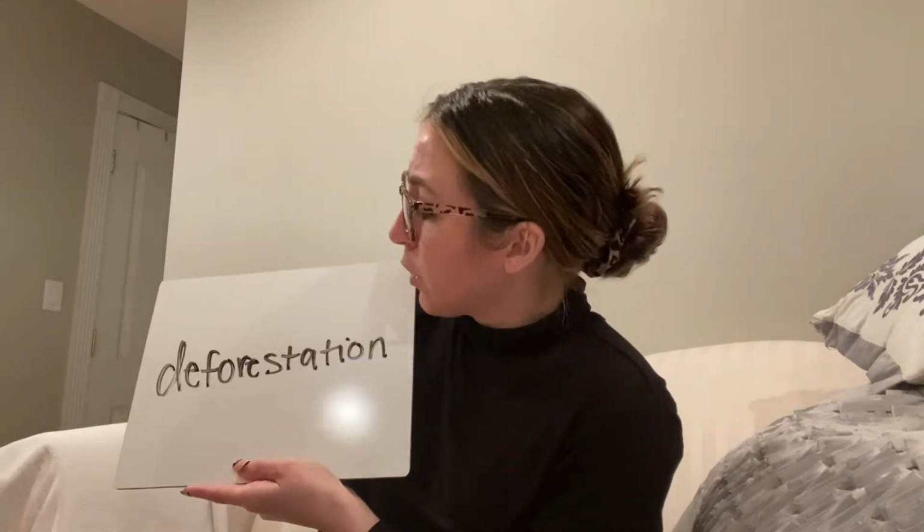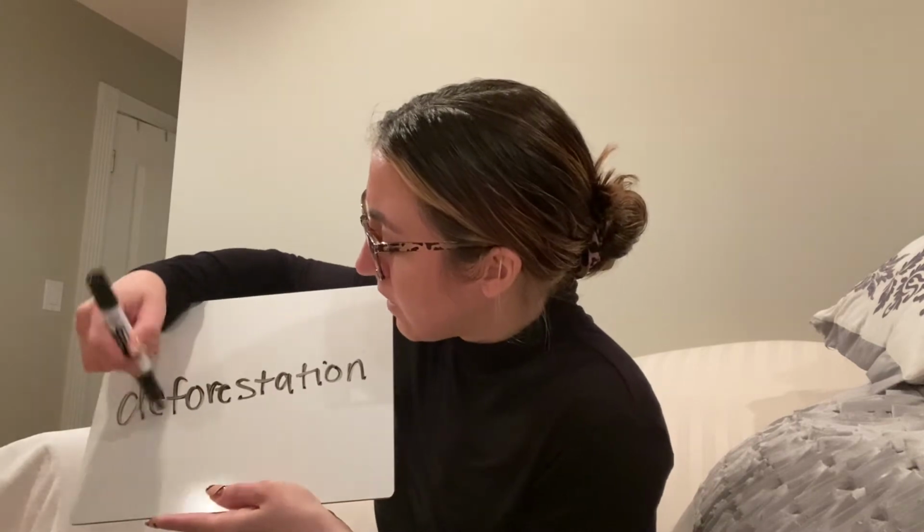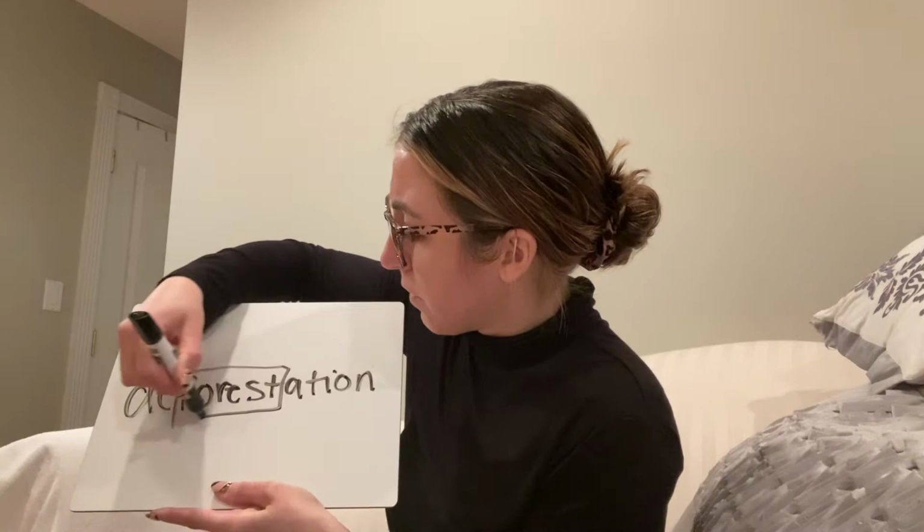So when we look at deforestation, what word is the base word? If it's the base of it, if it holds everything together. Correct, forest. So we're going to circle that. And then what's the prefix?